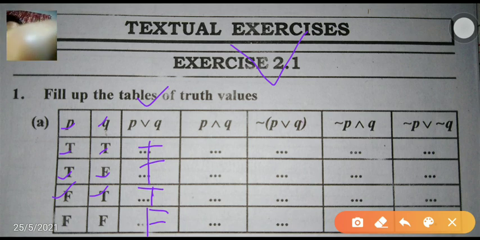Okay, next, this conjunction you see here. In conjunction, how will it happen? When both are true it will become true. After that, when both are false then it is false. First one, last one complete.